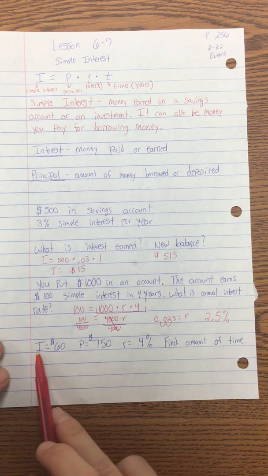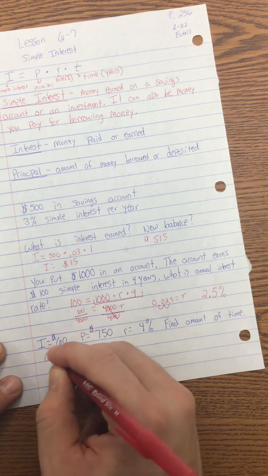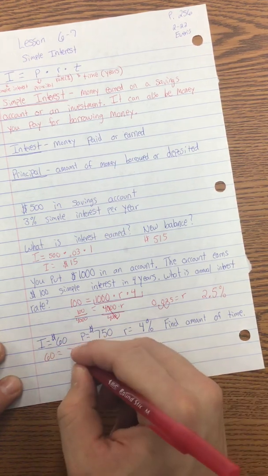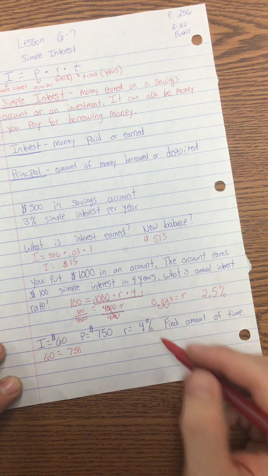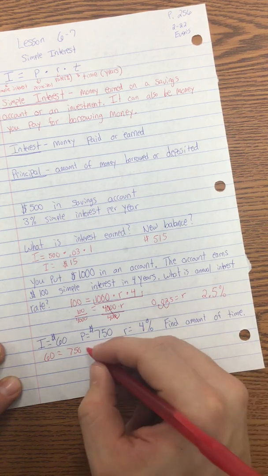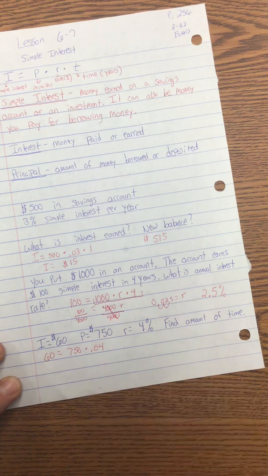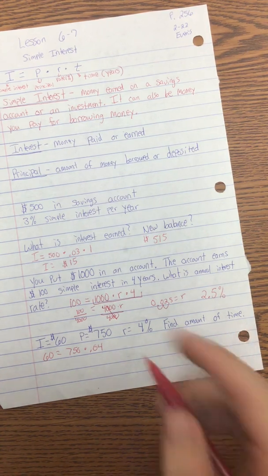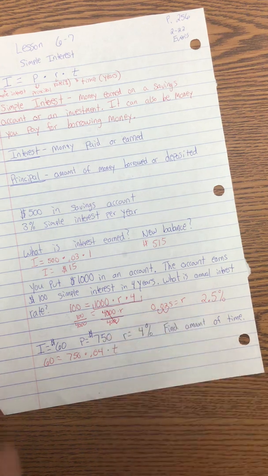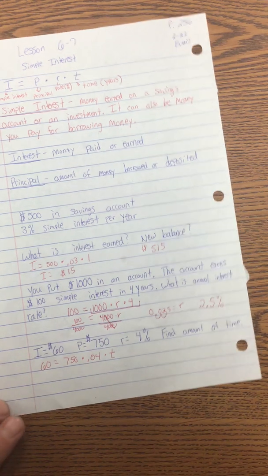Last example, okay? They told me my I, they told me principal, they told me the rate, but it's in terms of a percent, so I must convert it to a decimal, which is 0.04 or 4 hundredths. And now our job is to find the amount of time. Well, I don't know. So t is our variable in this case, and now we have to solve for t.